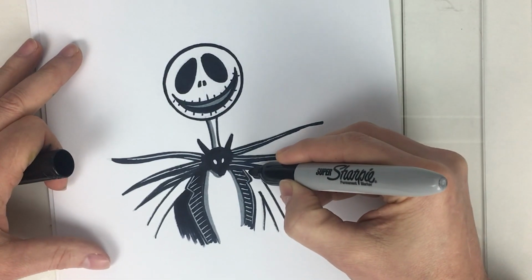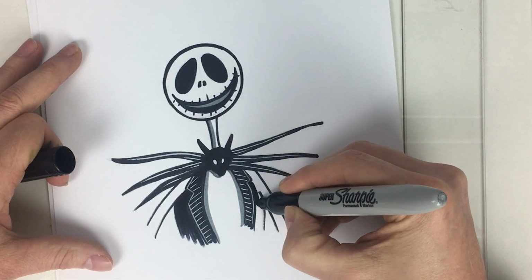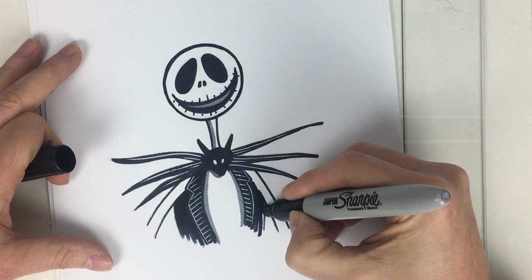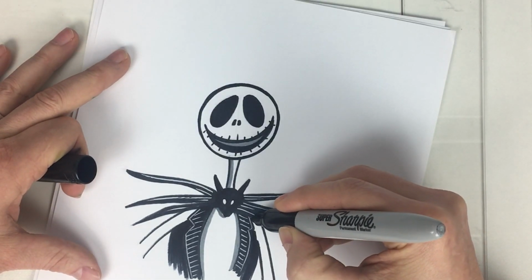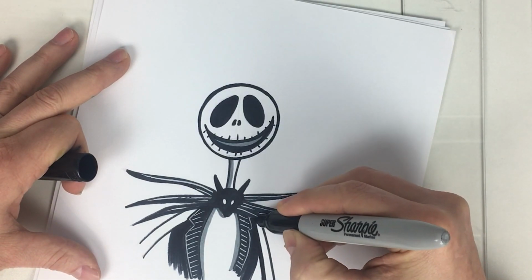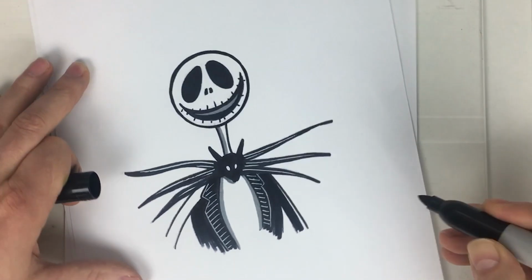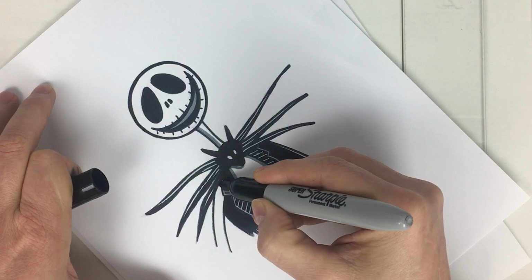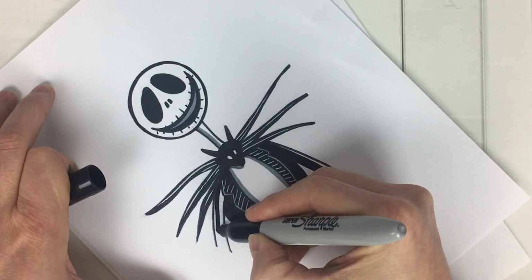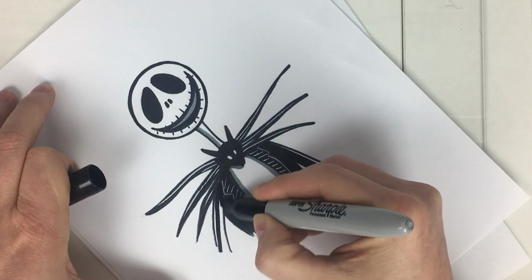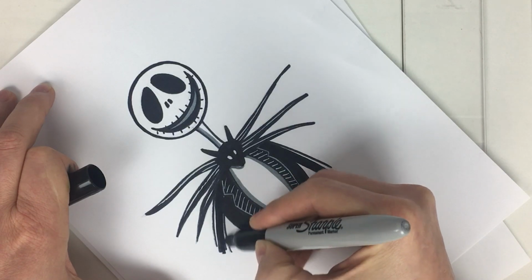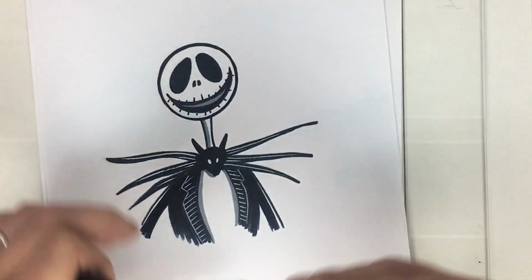See that? Color this part in. Can even do his arms. May as well, right? You can leave that there like that, that light. It's up to you. I'm going to leave it like that just to show you another way other than this white Posca. That makes sense?